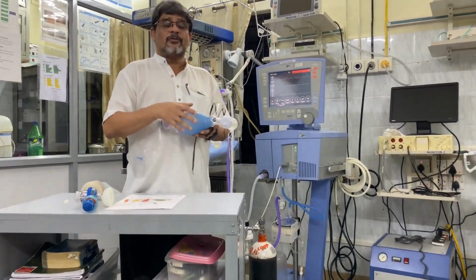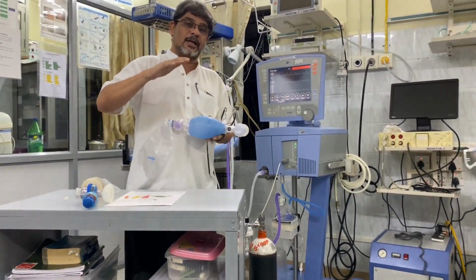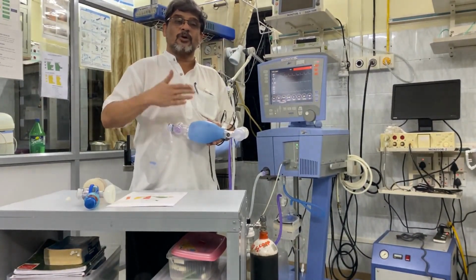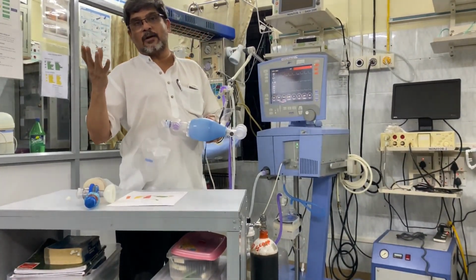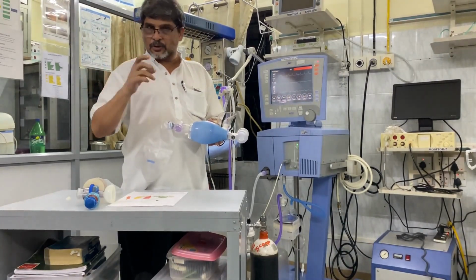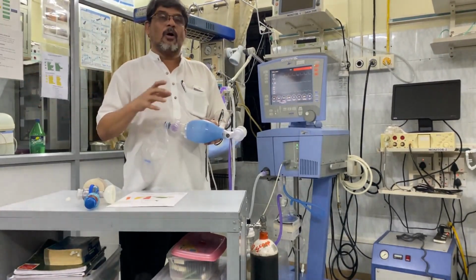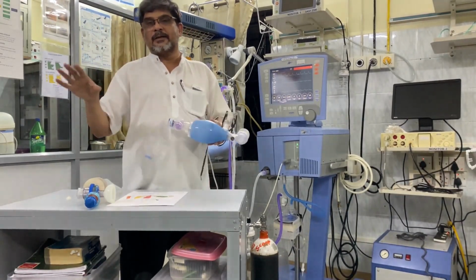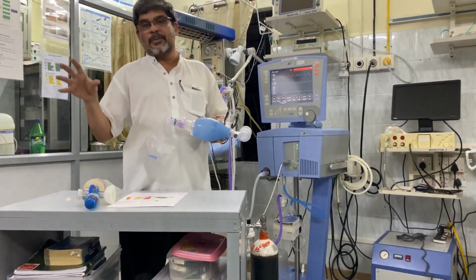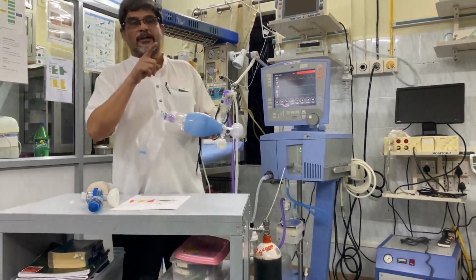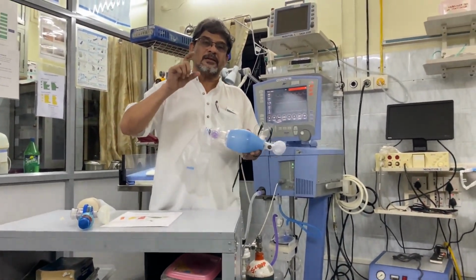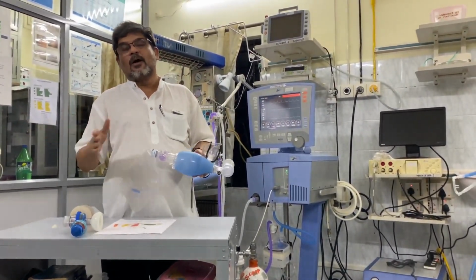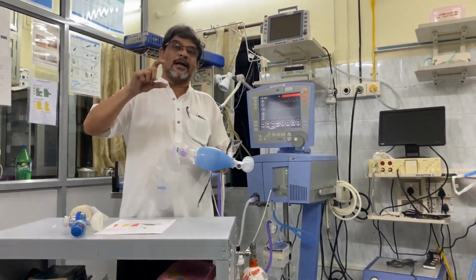So if you find that carbon dioxide is building up and ventilation is not occurring, not throwing out carbon dioxide, you have to increase the ventilation. You can do this by increasing the respiratory rate. So your minute volume increases, as minute volume is tidal volume multiplied by respiratory rate per minute. The volume that is exhaled out per minute is known as minute volume, and the volume exhaled per breath is known as tidal volume. So either you increase the minute volume by increasing the respiratory rate, or per breath you increase the tidal volume.